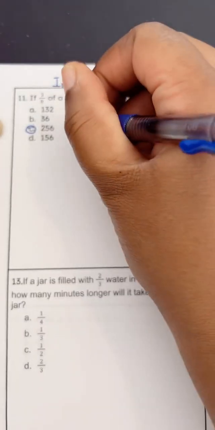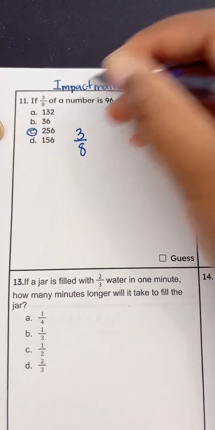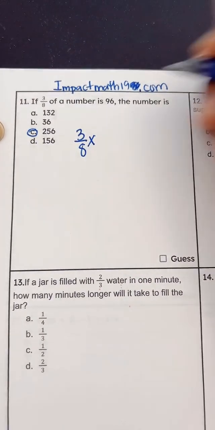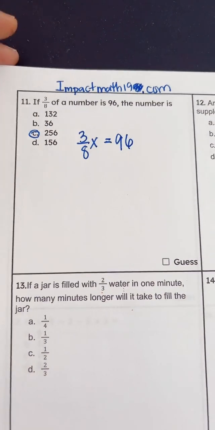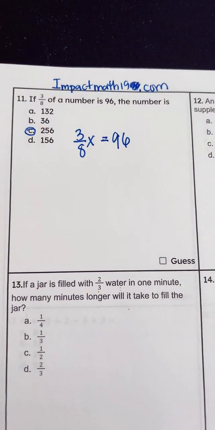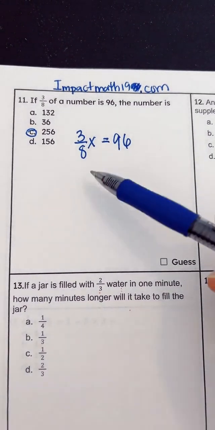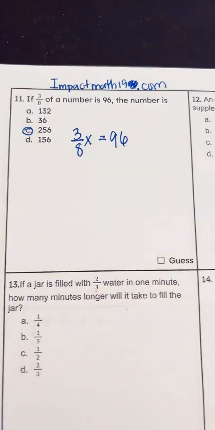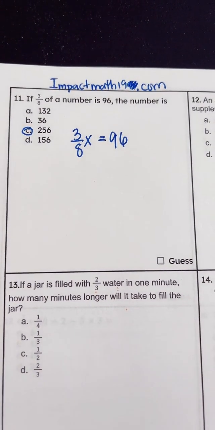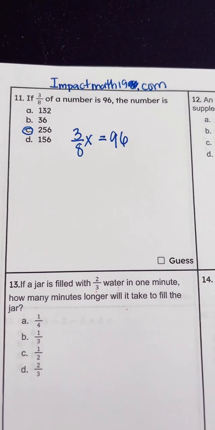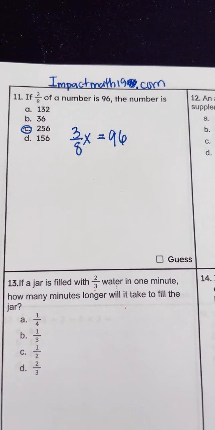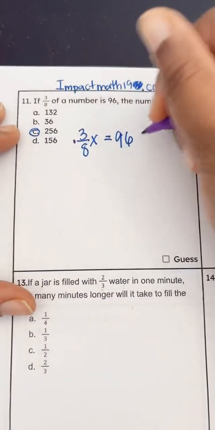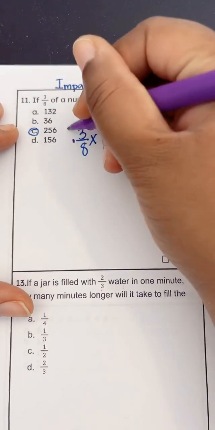So 3/8 of a number we don't know, "of" means times, so we put x. "Is" means equals 96. Okay, now how do we solve this type of problem? We got division. How do we undo the division, you guys? What's the opposite of division? Do the opposite. Multiply. Yes, good. We're going to multiply both sides by what's being divided by.